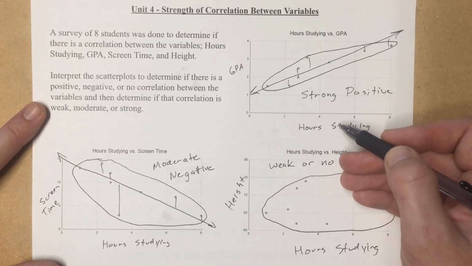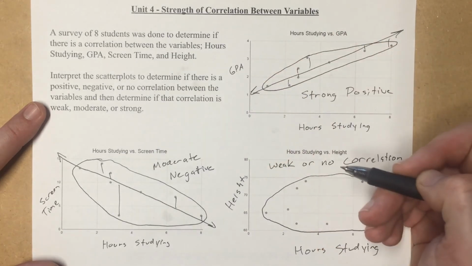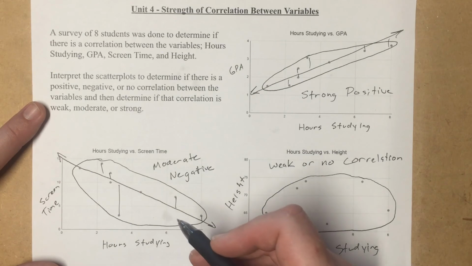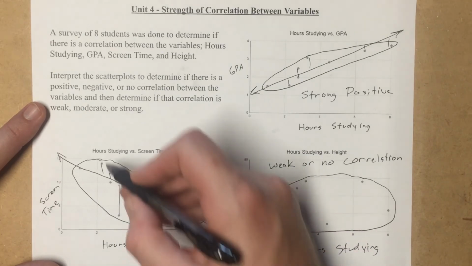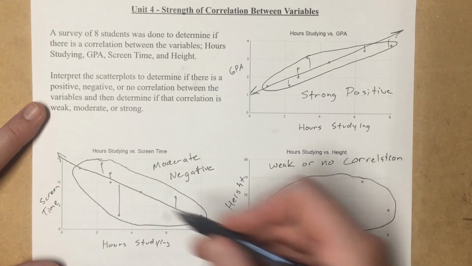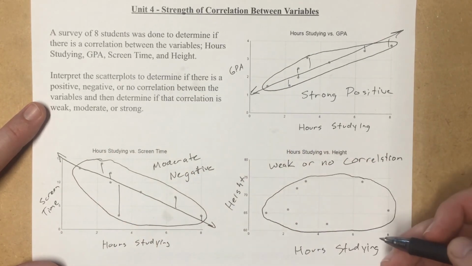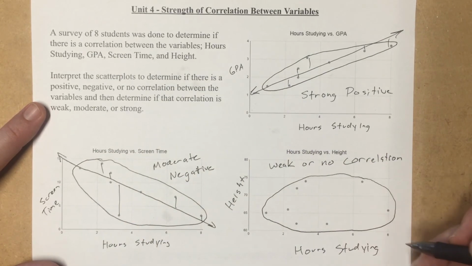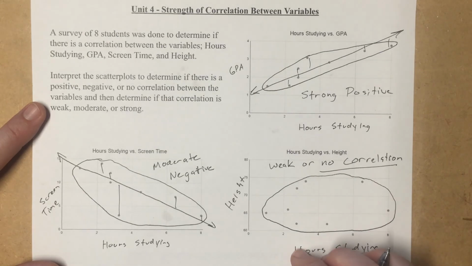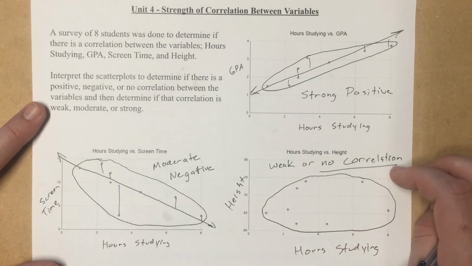More hours studying should imply a higher GPA, and more hours studying should imply less time on the screen. Not always, but more or less there is a moderate relationship between them. In this case, I would say there is more like no correlation between your hours studying and whatever height you are.